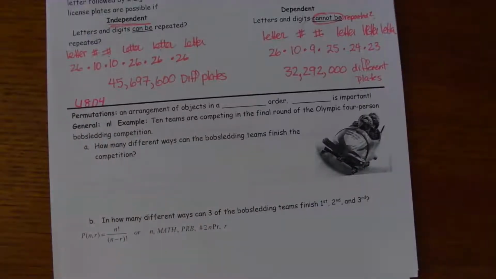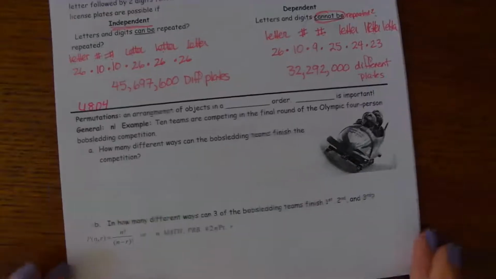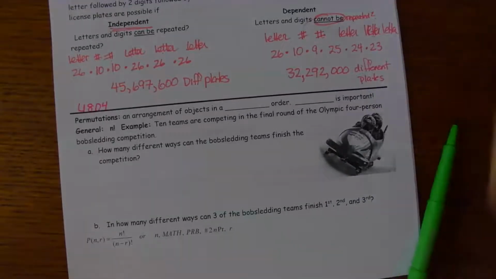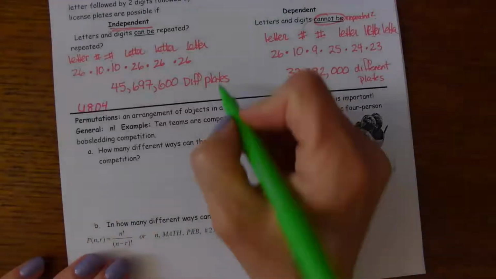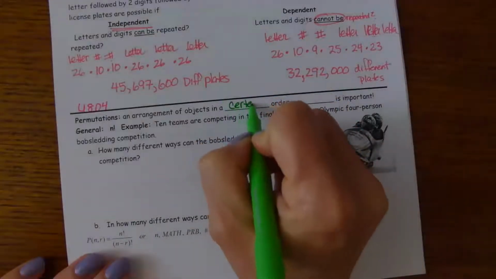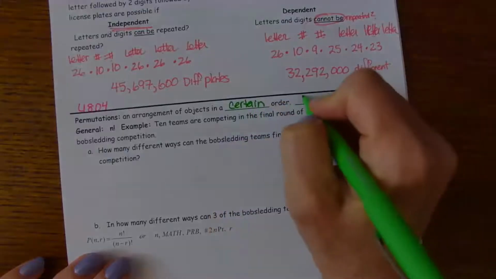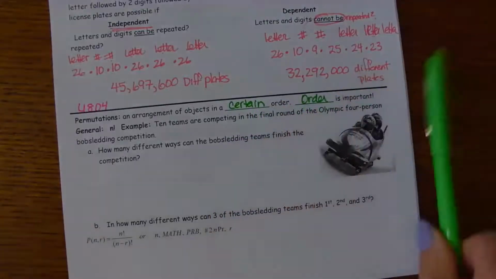We are going to look at permutations and combinations. You remember when we did our tree diagrams in a previous unit, tree diagrams take a lot. Even with dice, we had to make 6 choices on everything, and you realize that can get out of control really fast. We need a better way to count, okay? So a permutation is an arrangement of objects in a certain order. Order is important.